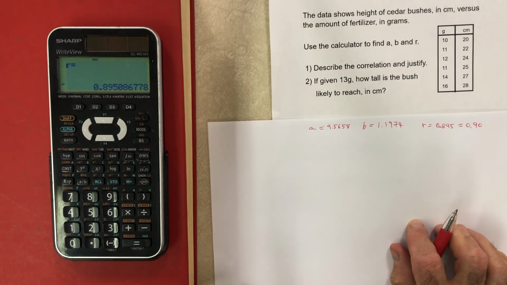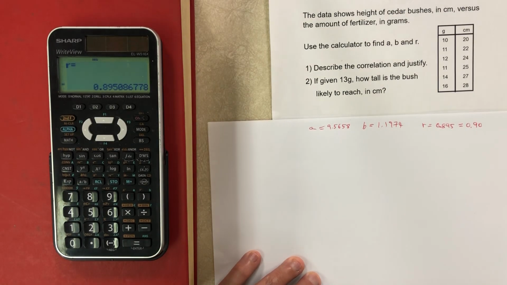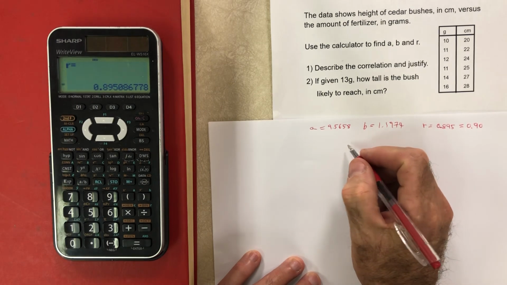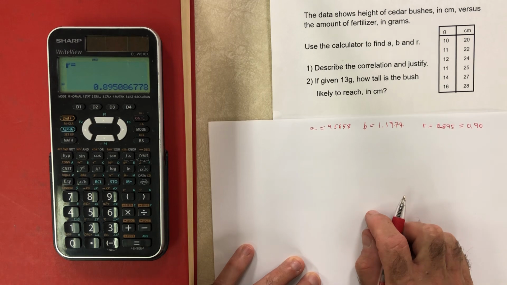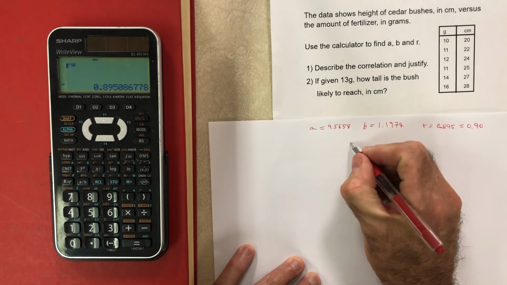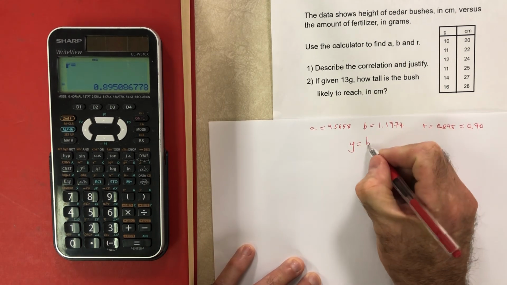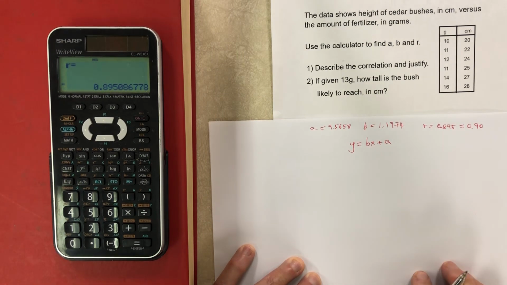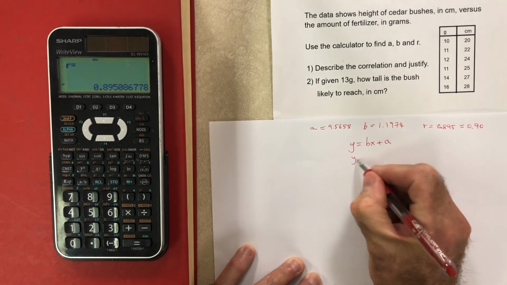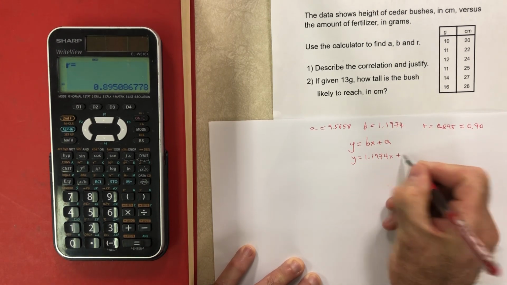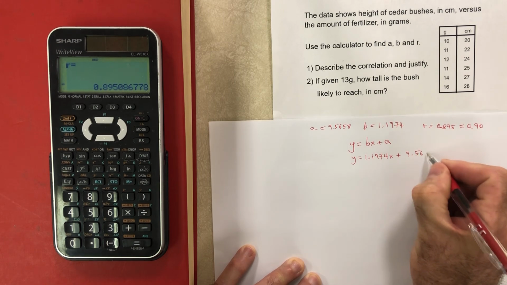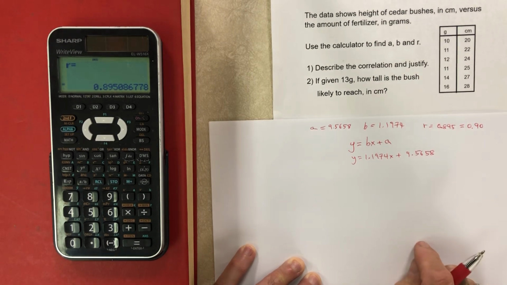Now it's time to answer the question using the equation. In most forms, we use y equals ax plus b, with the a as the slope and the b as the y-intercept. But when we're using the calculator in this way, instead we use y equals bx plus a. This is because the a and the b have been reversed in the chip in this calculator. So therefore my equation is y equals 1.1974x plus 9.5658.